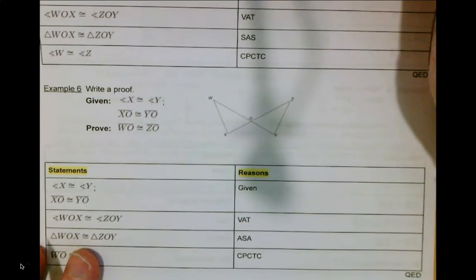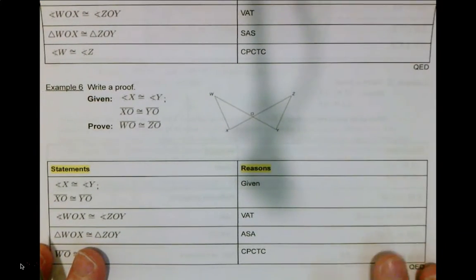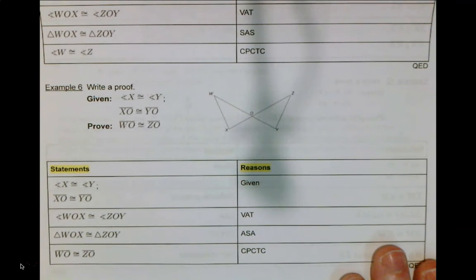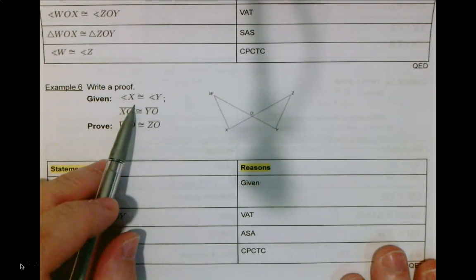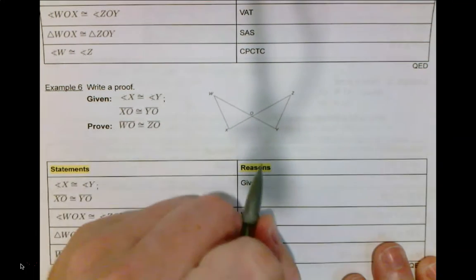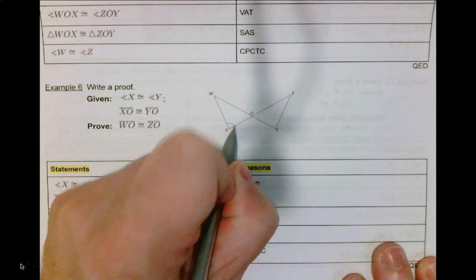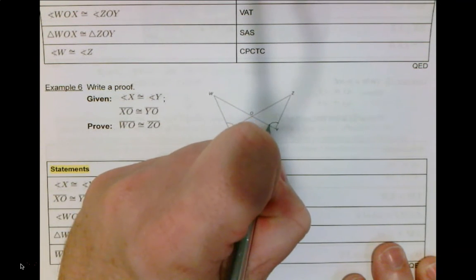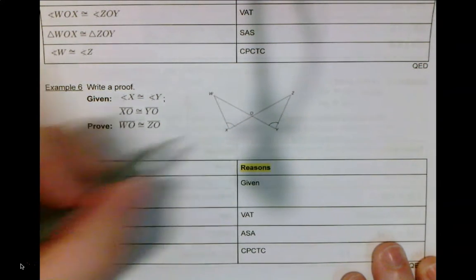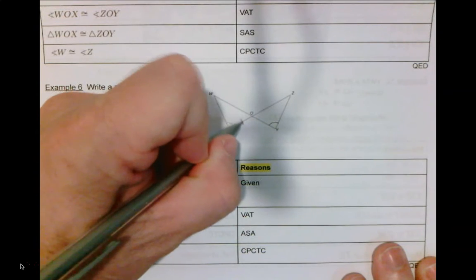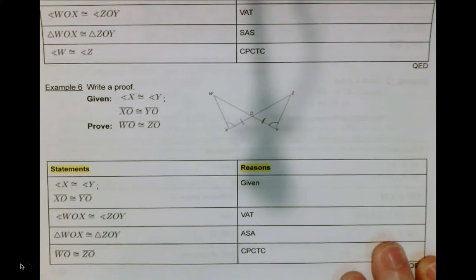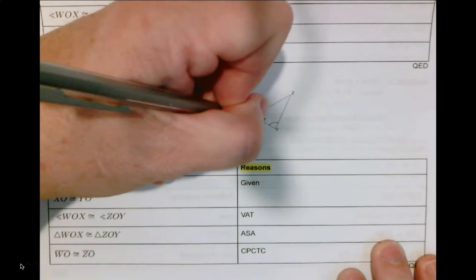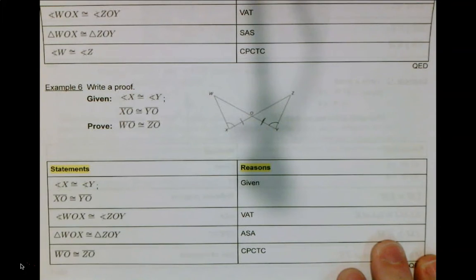Like example 6. Example 6 is actually the exact same diagram, but this time we have different given information. Okay, this time we're given angle X is congruent to angle Y. XO is congruent to YO. And that's all the given information. Now, when we look at the diagram, we still see vertical angles.